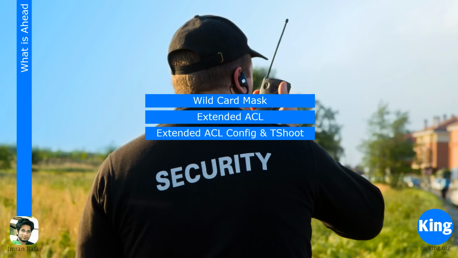So what are we going to look at today? Today we're going to look at three things. We're going to look slightly in depth into wildcard masks, like I promised in the last video. Then we look at extended ACL and the format by which you can configure ACLs. And then we will configure extended ACL and do a little bit of troubleshooting, right?